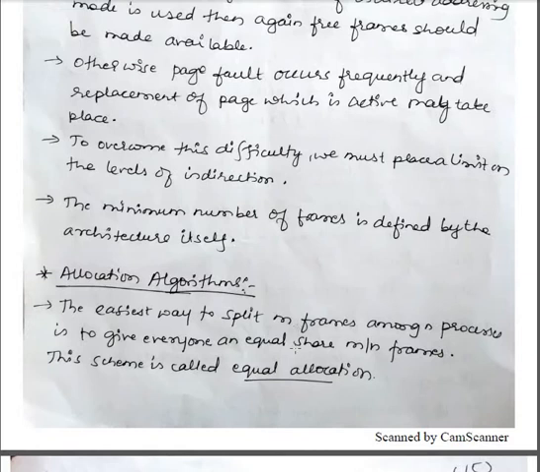One very simple algorithm is equal allocation. Equal allocation means, suppose there are m free frames available, distribute those m free frames among the n processes equally. So this is an equal share. The advantage of this allocation algorithm is that it is very simple to implement. We just distribute the frames among the n processes. But what is the disadvantage?